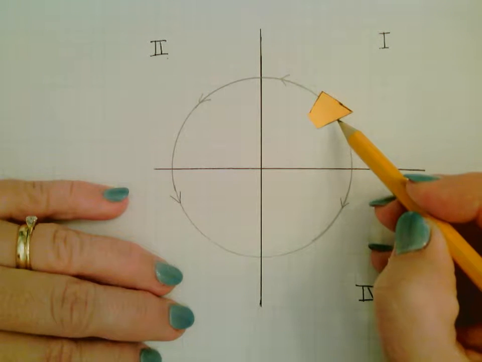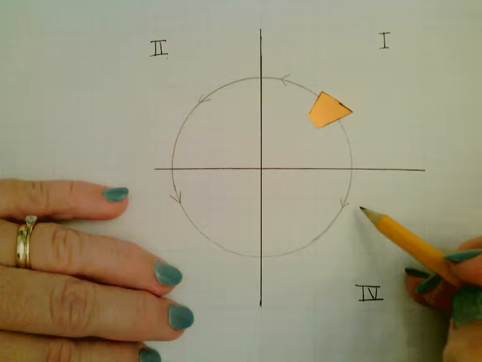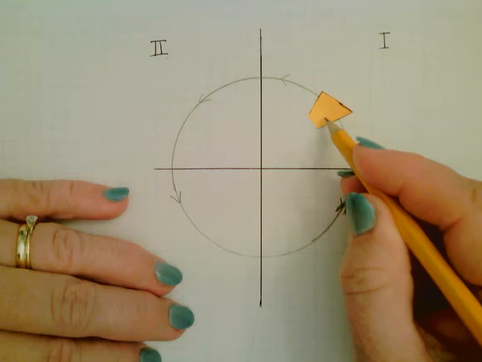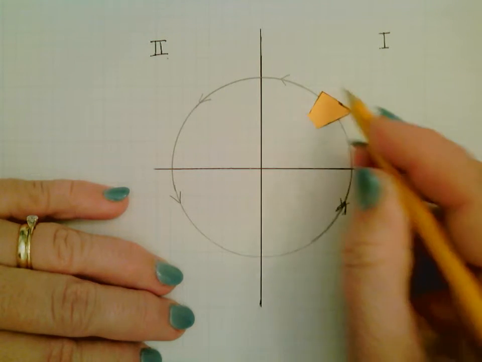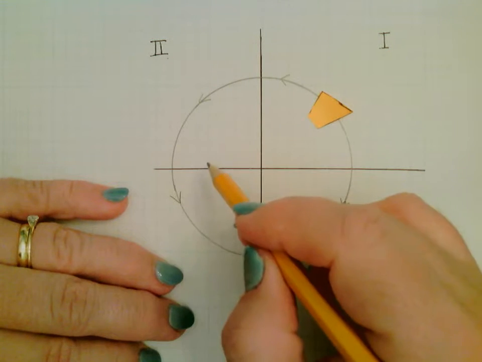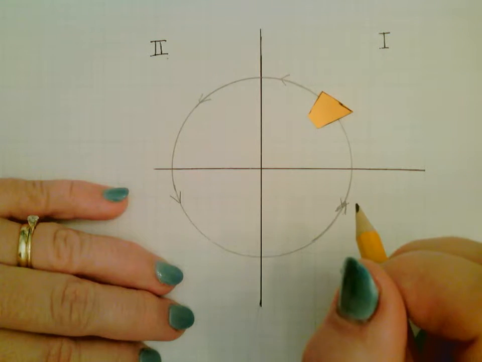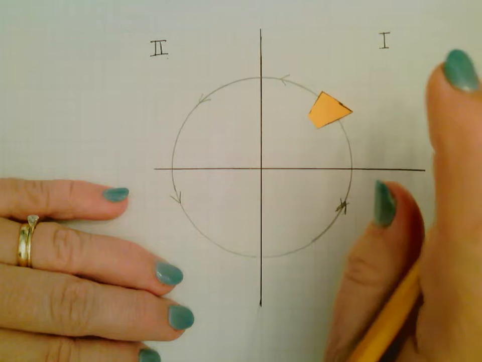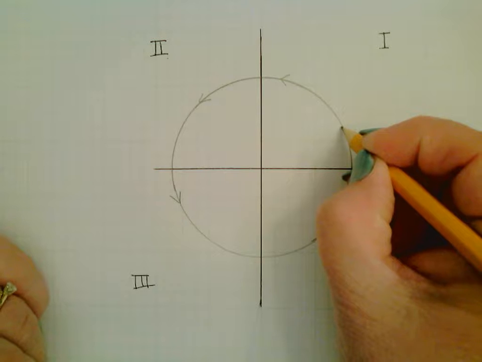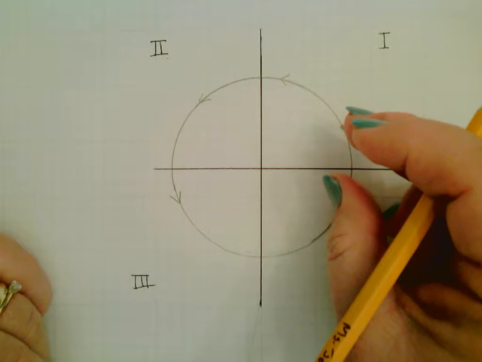If it were to go clockwise 90 degrees, it would end up this way. Oh, I made my arrow wrong right here. Okay, if it went clockwise, it would go this way. Counterclockwise is this way. If it does not say anything, it's going to be counterclockwise. Otherwise, it'll say clockwise if it's not the default.